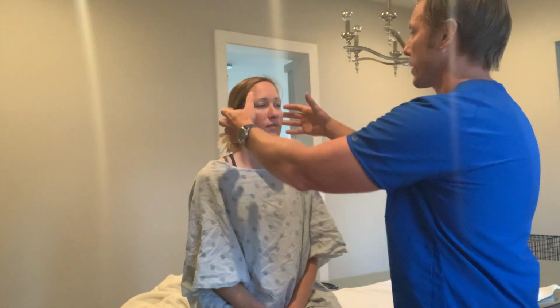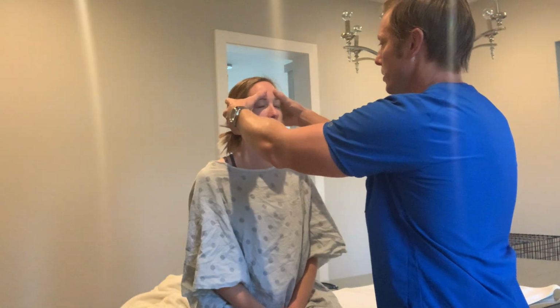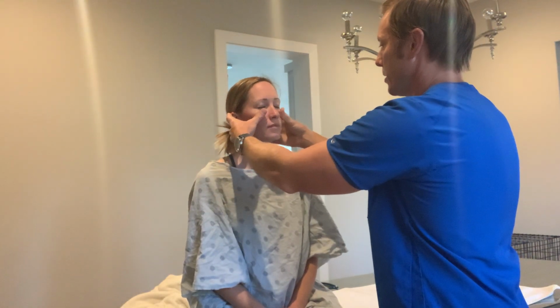All right. We also want to go back to the nose. Around the nose, we would be assessing her sinuses. We're going to palpate her frontal and maxillary sinuses. Ma'am, any tenderness? Any tenderness there? Very good.